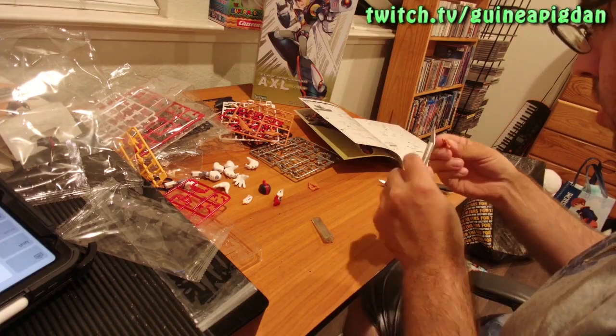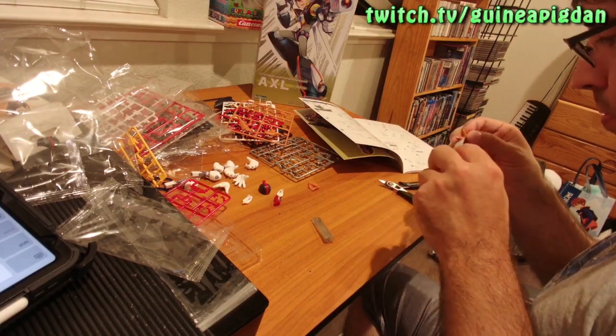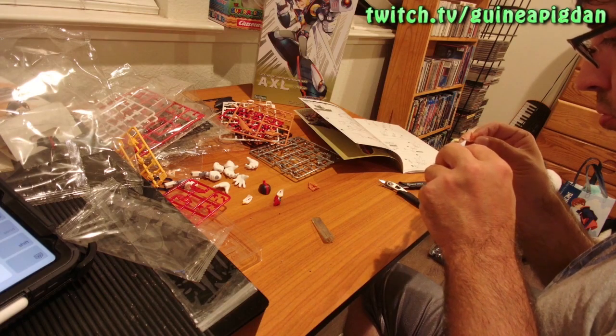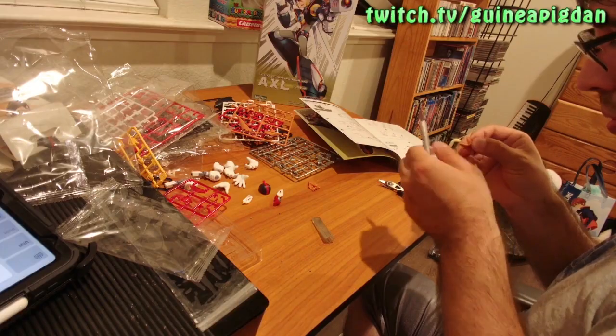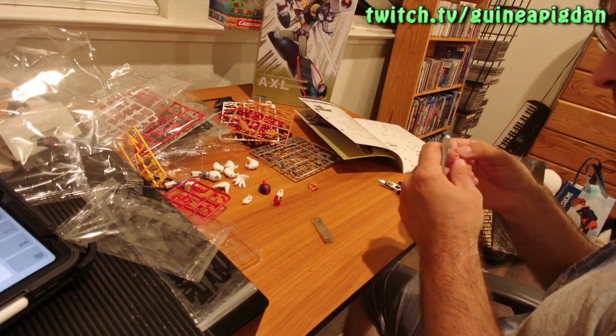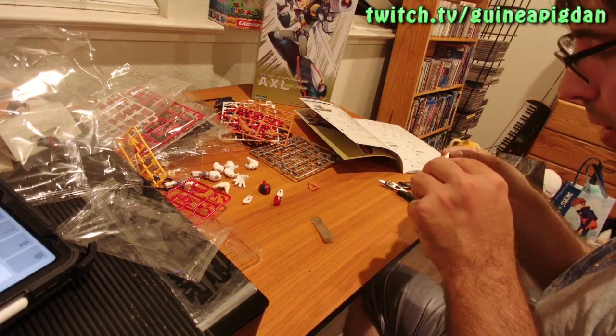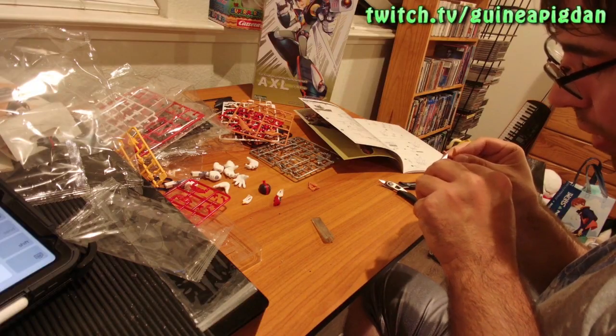Is there a way to cut this? Yeah, you could alternatively title this stream GuineaPigDan Learns to Cut with His Non-Dominant Hand.